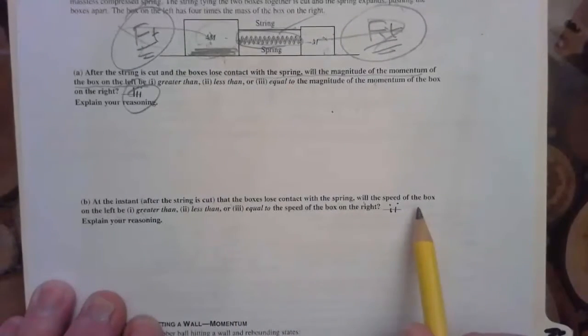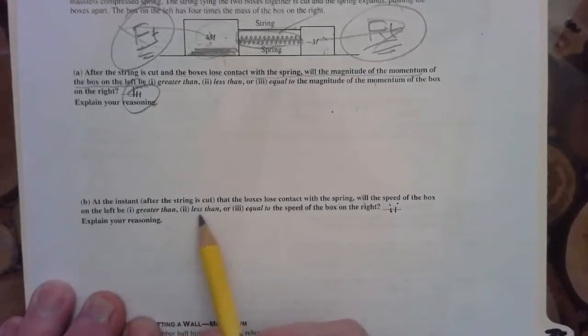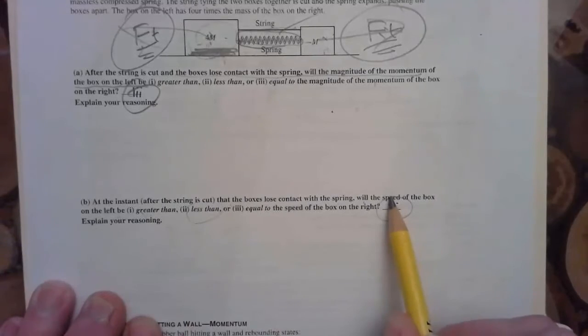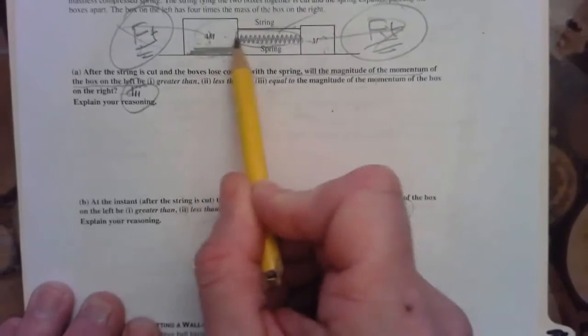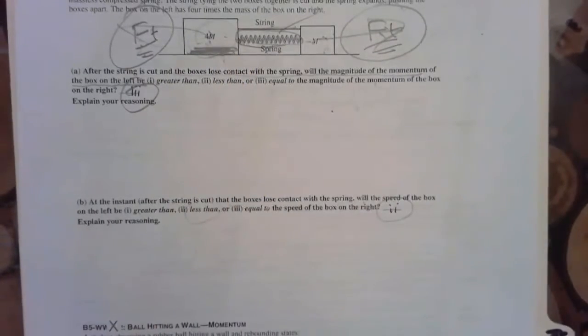So let's make sure we get this right. Will the speed of the box on the left be greater than? No, less than. It still has the same momentum because even though it has less speed, its more mass accounts for that, and it ends up having the same momentum. All right, now let's just skip that one. We're going to go into this.